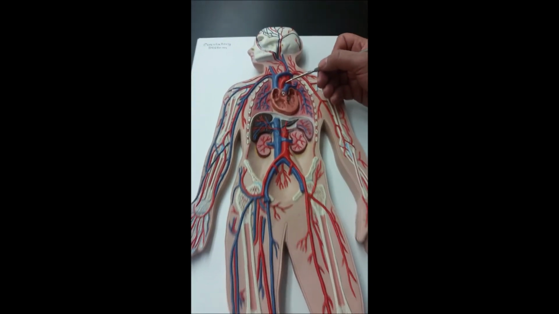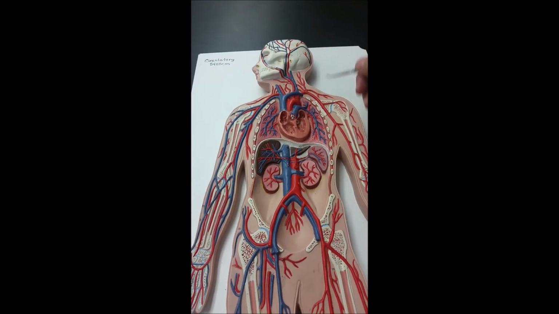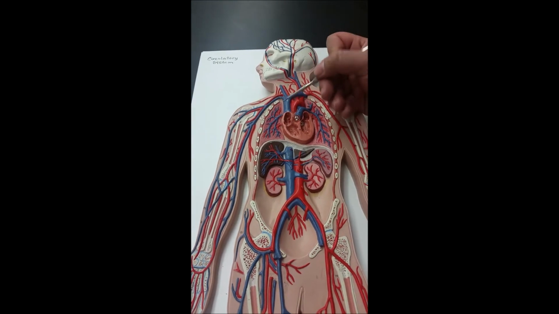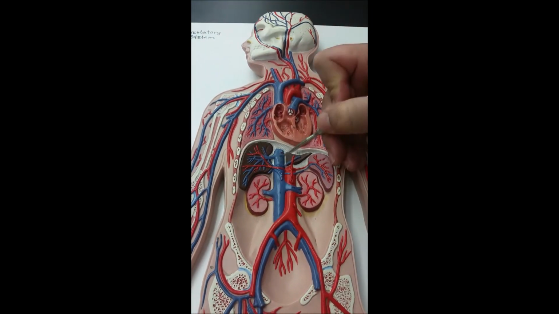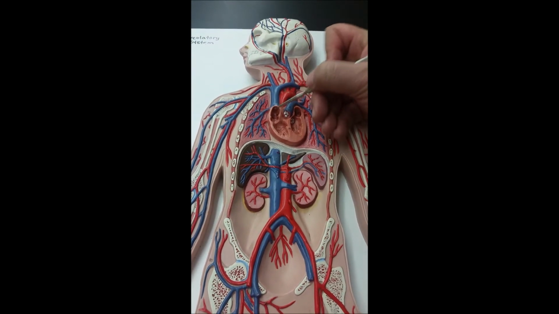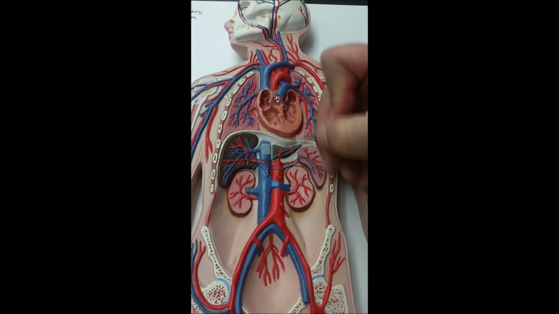If you look at the veins, on the other hand, and I'm talking about the systemic circulation, not the pulmonary or anything else, so not this pulmonary. I'm talking about this and this. This one here, and both of them will drain the blood into here, which is the right atrium. So this will be the superior vena cava, and this will be the inferior vena cava.